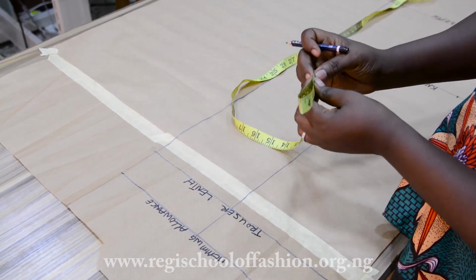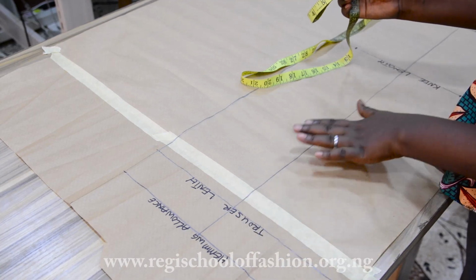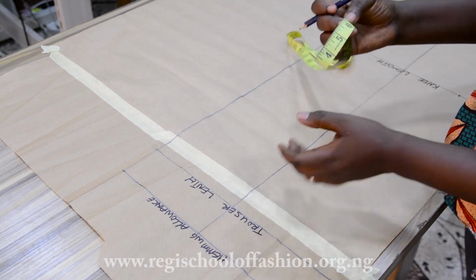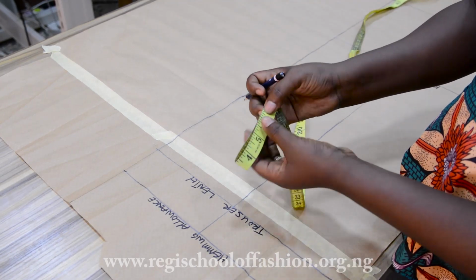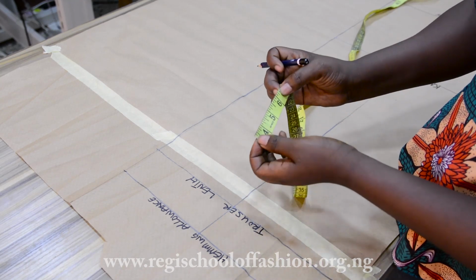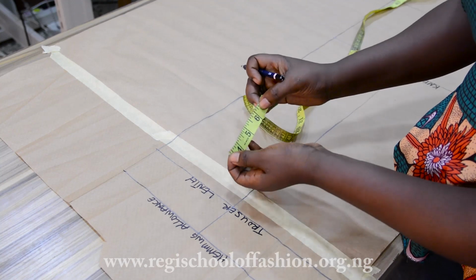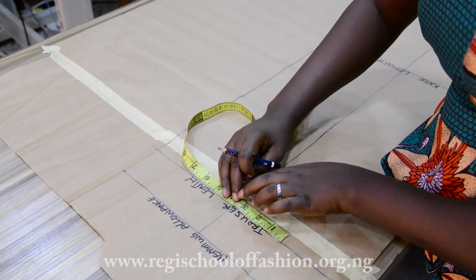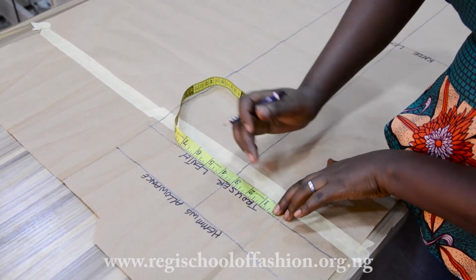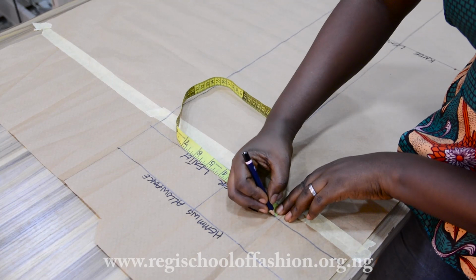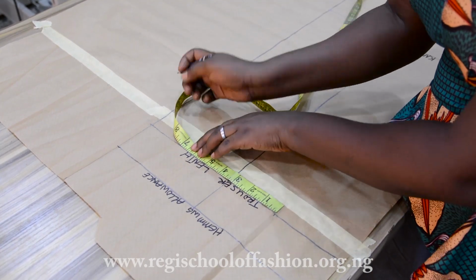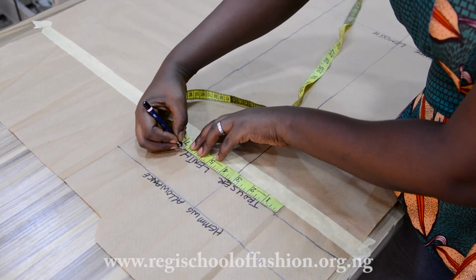I'm folding into 2 because this line has been divided into 2. The measurement on the crotch depth has been divided into 2. So that is why I'm folding my measuring tape into 2 this way. Then I will lay the folded side on the center line. Then mark on the edge of the measuring tape, also on 6.5 inches, which is half of the ankle circumference measurement.